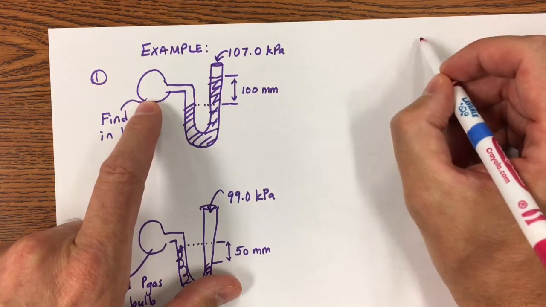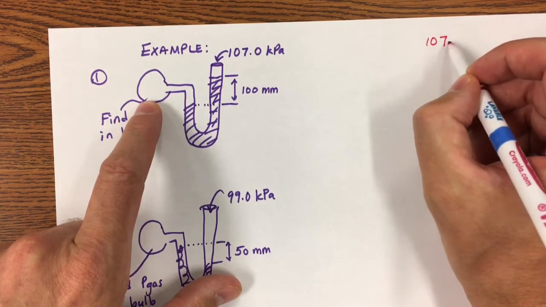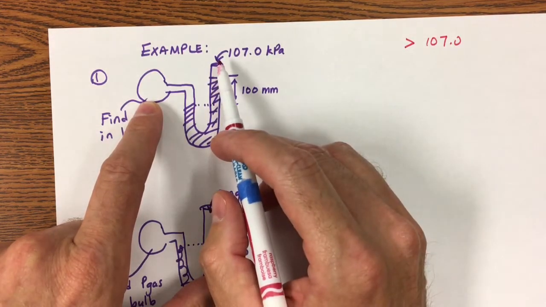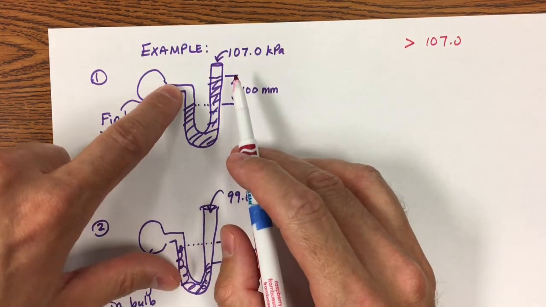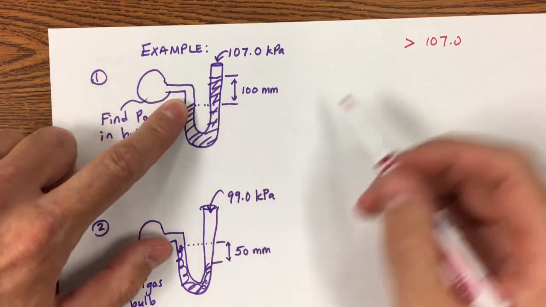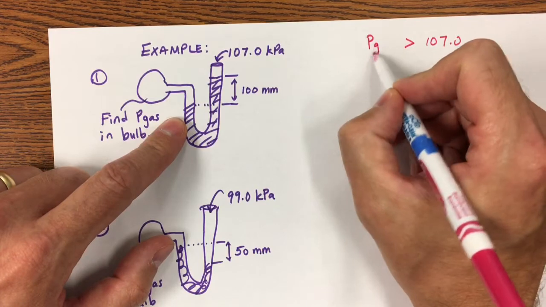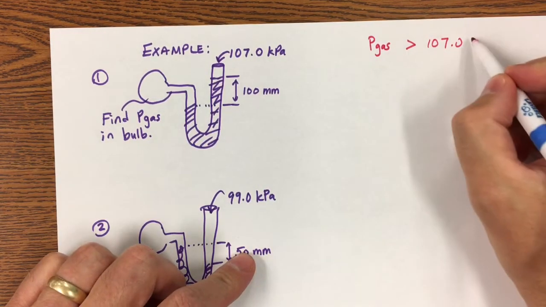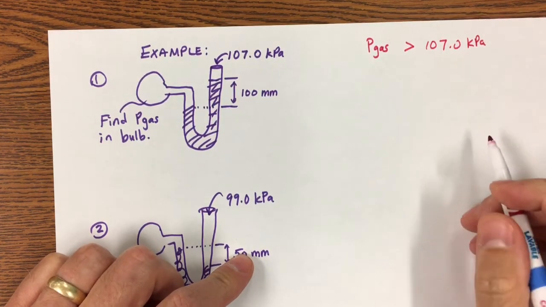Why? Because the pressure on the right-hand side is getting pushed back up by the pressure on the left-hand side. So whatever the pressure of the gas is, it's greater than 107.0 kPa. So we need to keep that in mind.